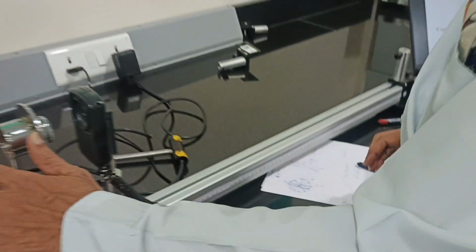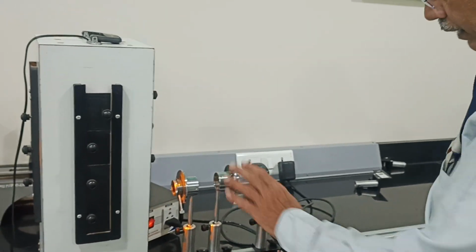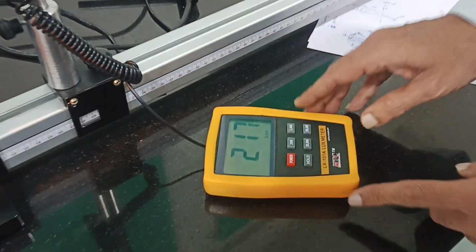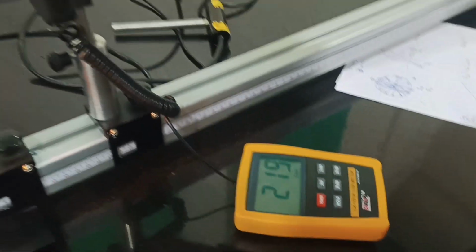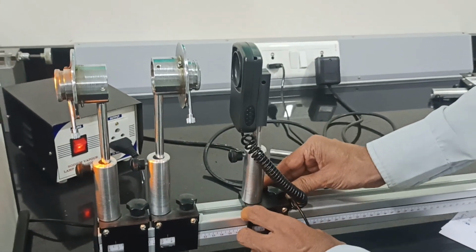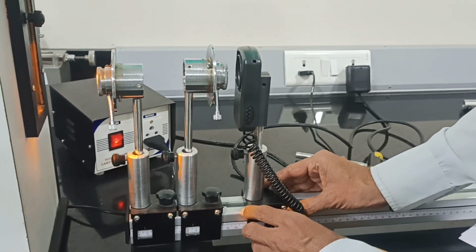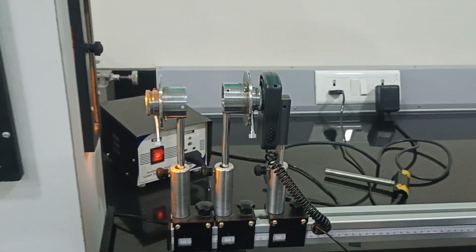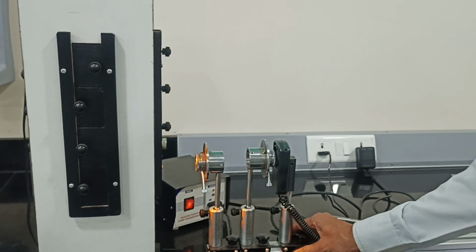So this is polarizer 1, polarizer 2, that means the analyzer, and this is a lux meter which can be used to measure the intensity of light. The sensor of the lux meter is here, and it is always better to keep the minimum distance between the sensor and the second polarizer. So now we want to begin our experiment with theta equal to 0.